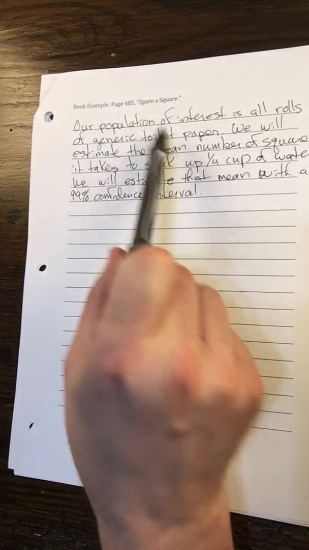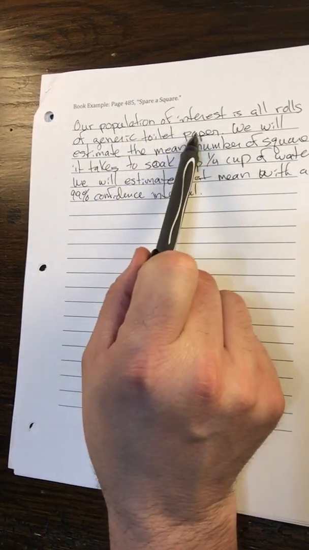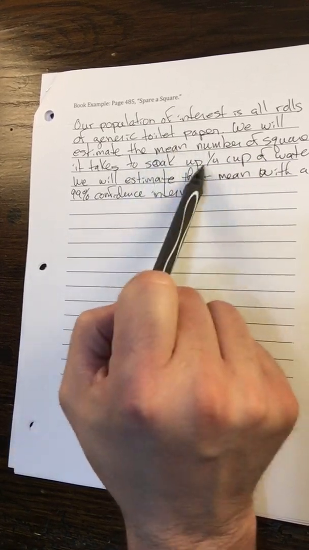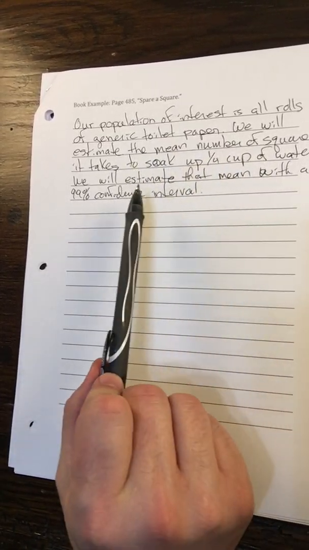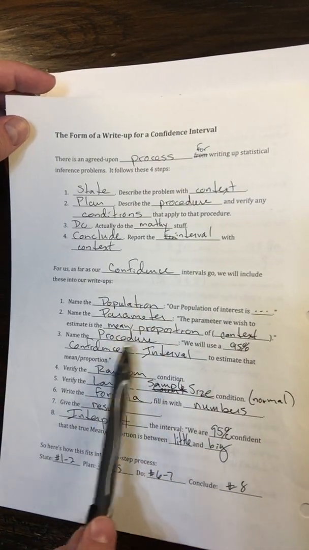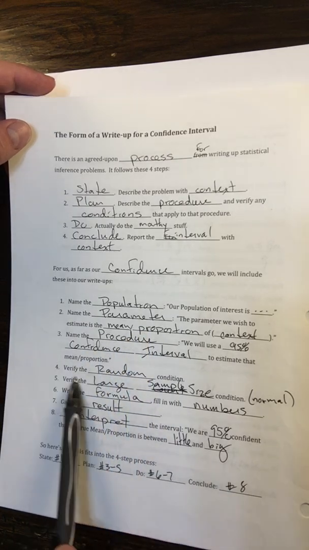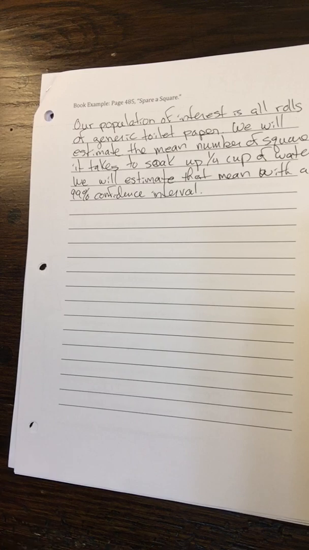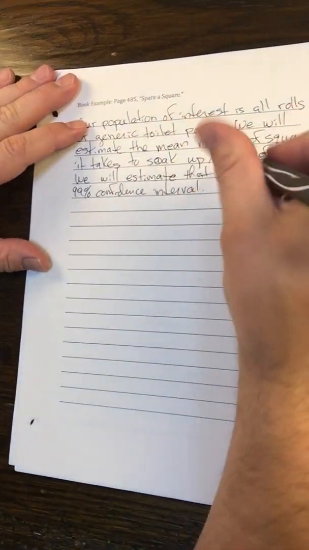So my population is all this generic toilet paper. My parameter is the mean number of squares it takes, the average number of squares to soak up this much water. And what am I going to do? I'm going to make a 99% confidence interval to estimate that mean. So I named the population, the parameter, the procedure, and now I got to verify the random and the large sample size conditions.